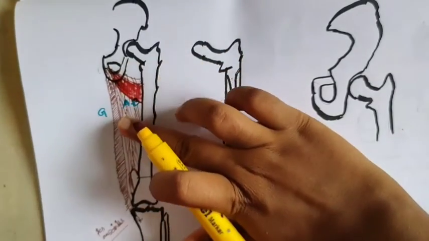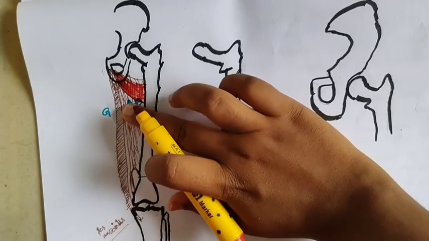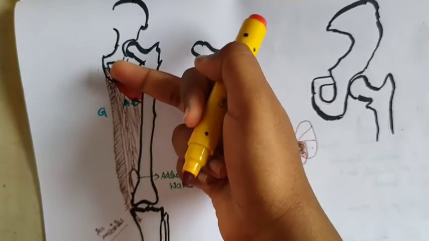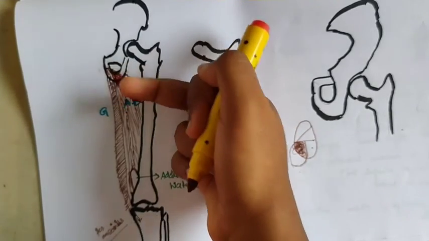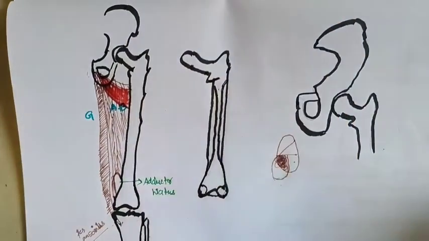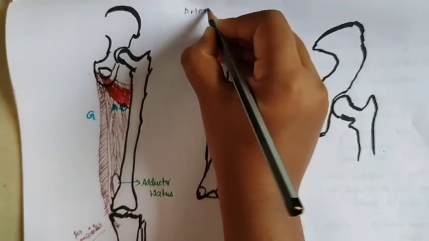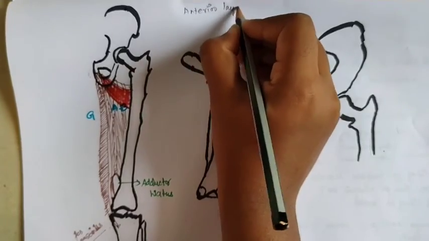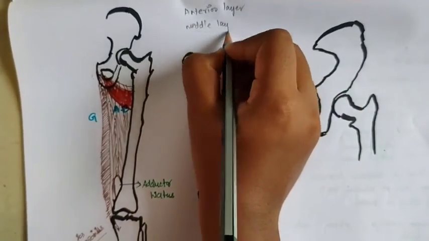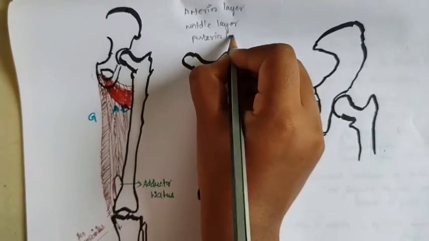Adductor magnus is the posterior layer, and the adductor longus and pectineus are the anterior layer. Actually, we have an anterior layer, middle layer and posterior layer.